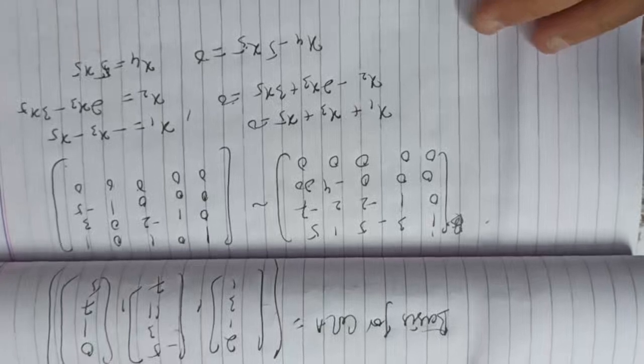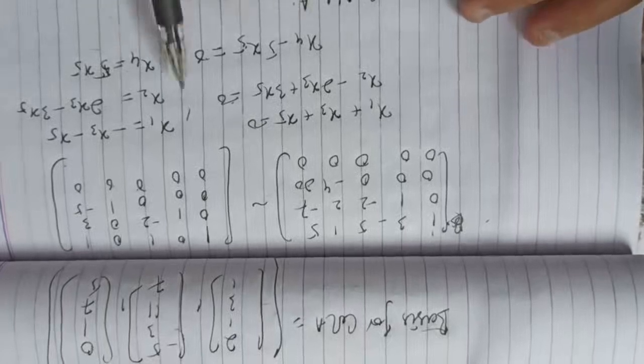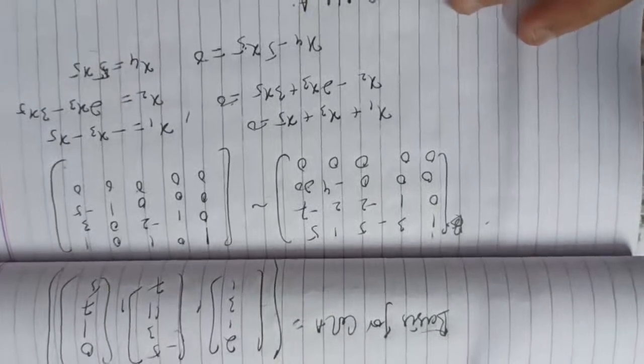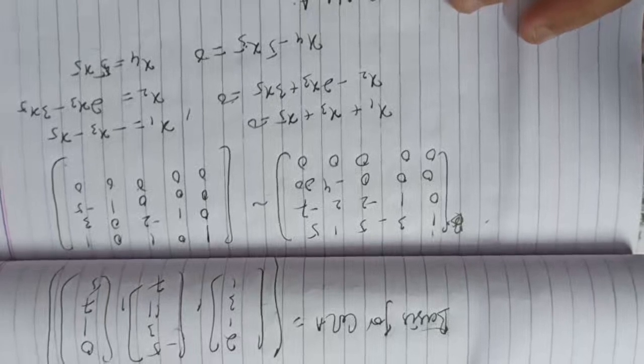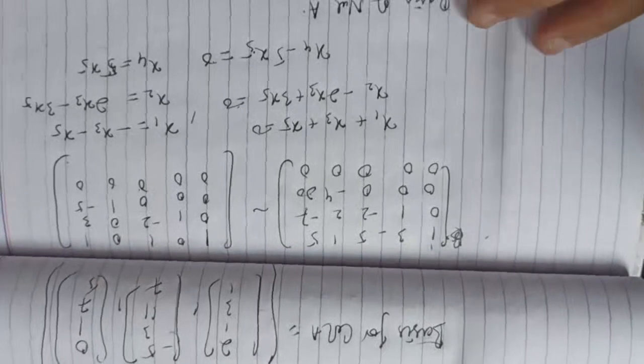So you can write the basis for the null space of A from this equation as x1, x2, x3, x4, x5, which equals minus x3 minus x5, 2x3 minus 3x5, x3, 5x5, and x5, right?